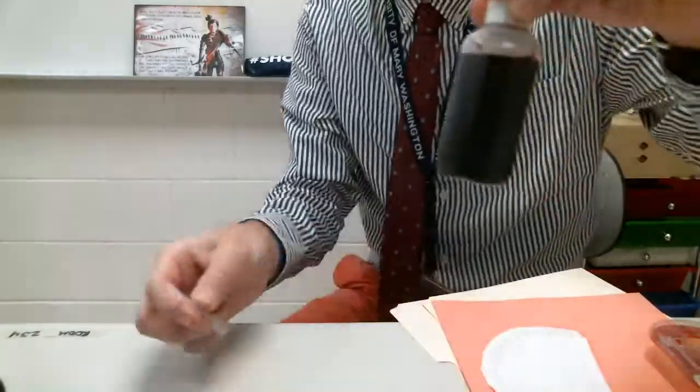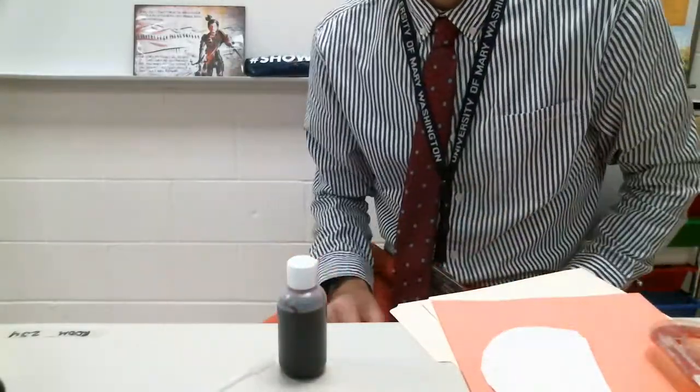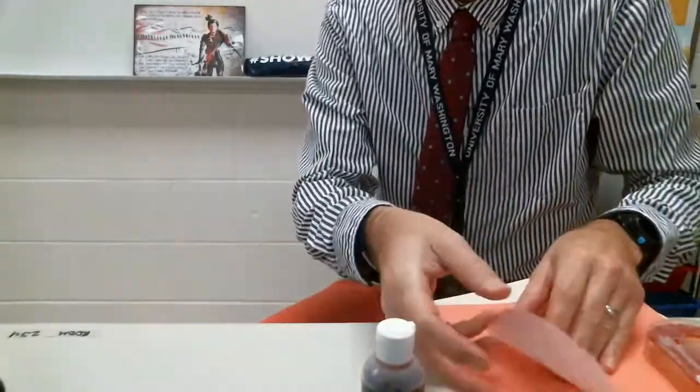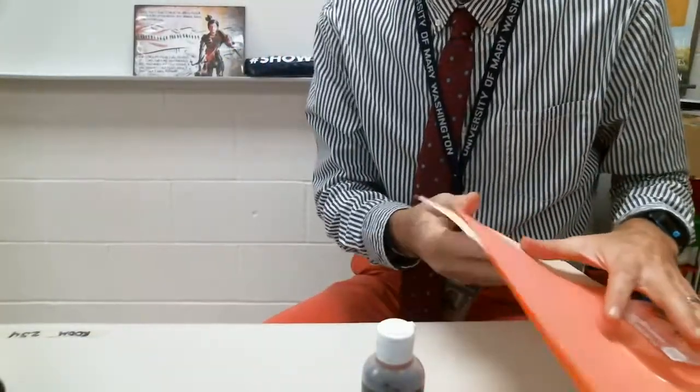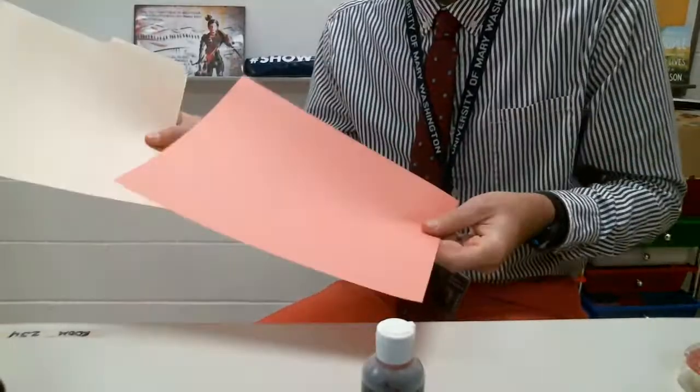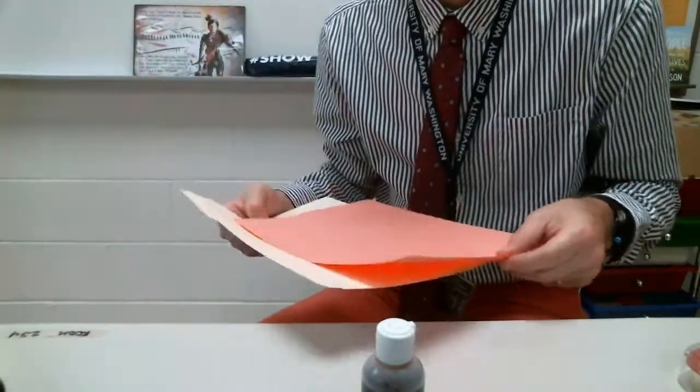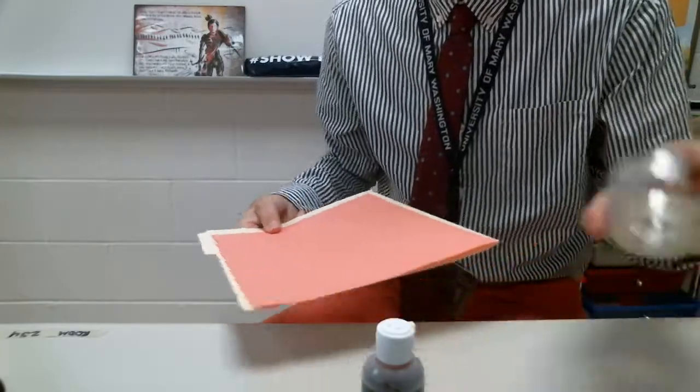As far as supplies go, you're going to want your blood and your pipette. You're going to want your paper protractor cut like this. And you're going to want that manila folder I gave you or that you picked up from school, and some sheets of paper, also tape.